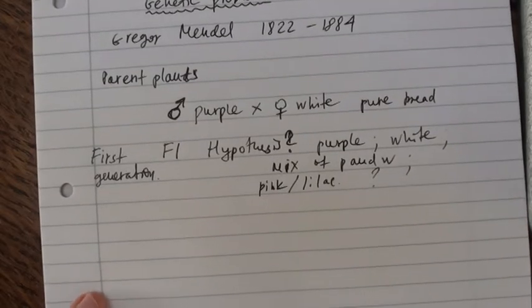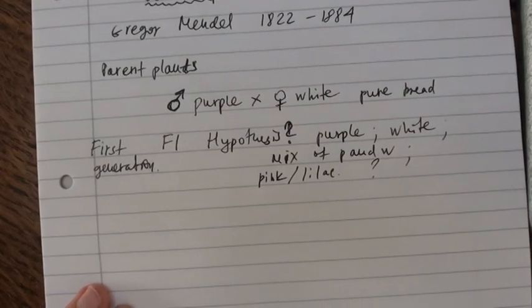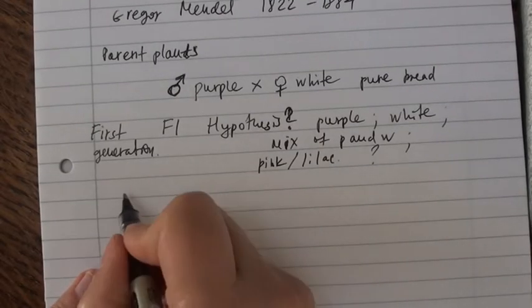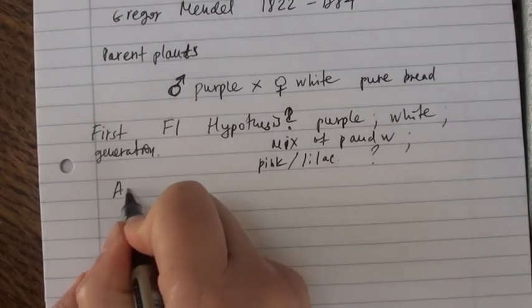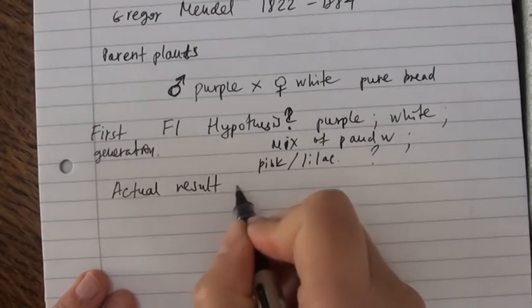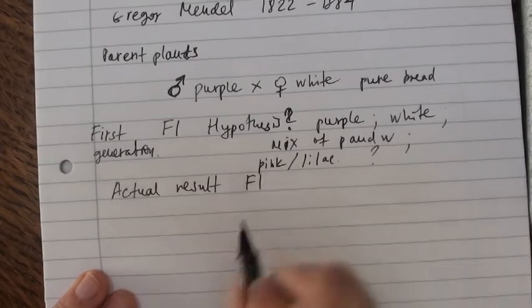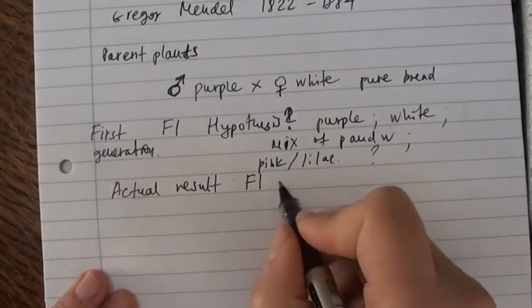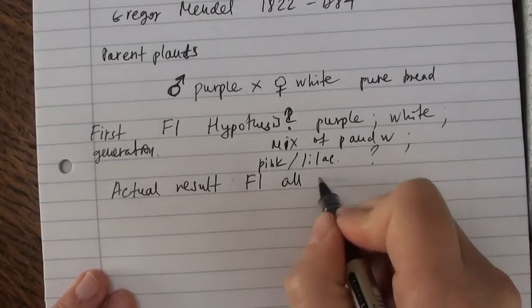But when he actually did this cross and waited for the seeds to appear and planted them again, what he found out was that the actual result of this cross was that all F1 plants were purple. So all purple!